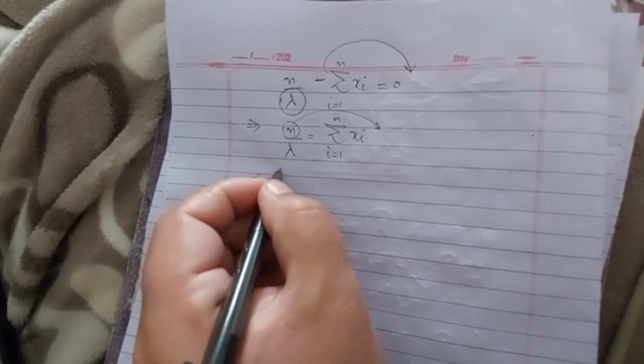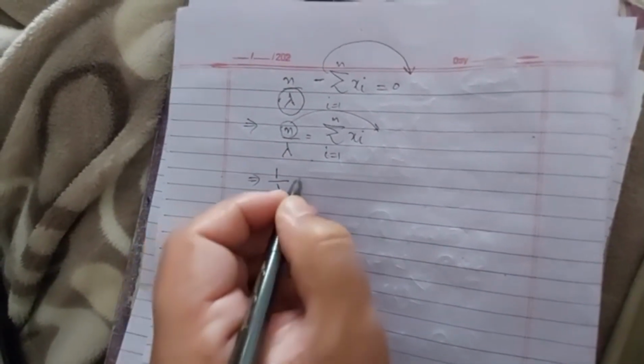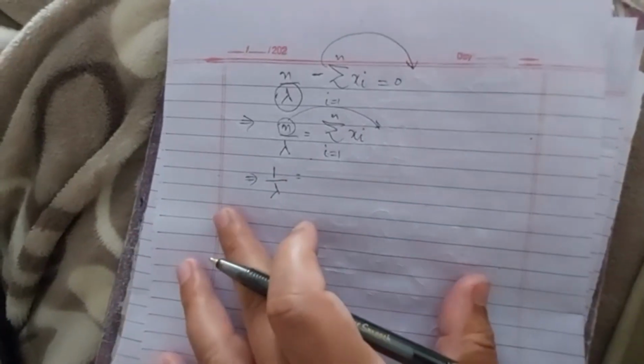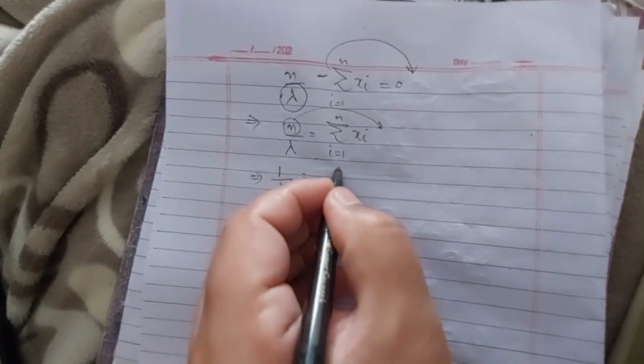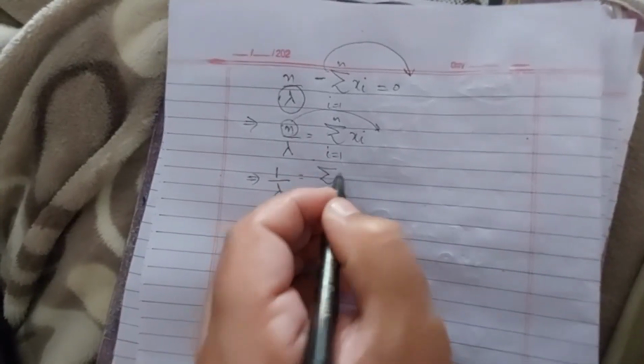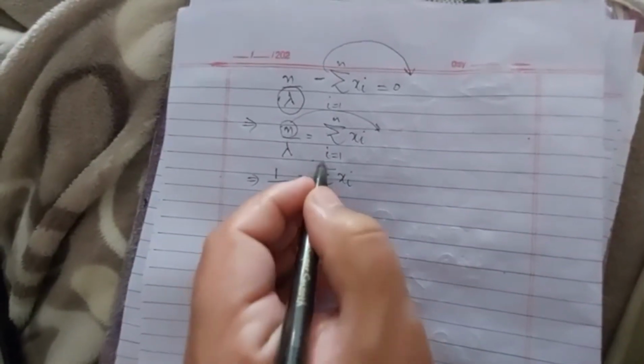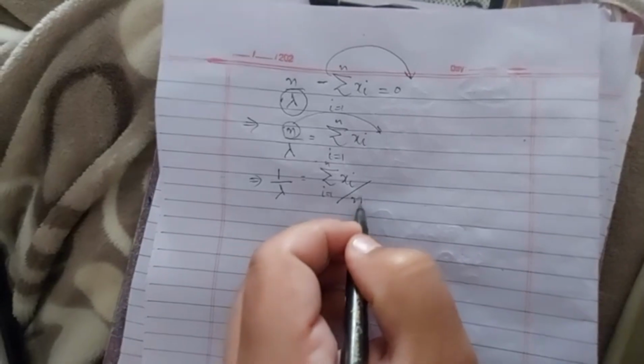So 1 over lambda will be equal to summation of xi for i equal to 1 up to n, divided by n.